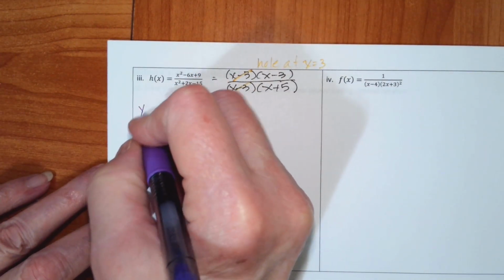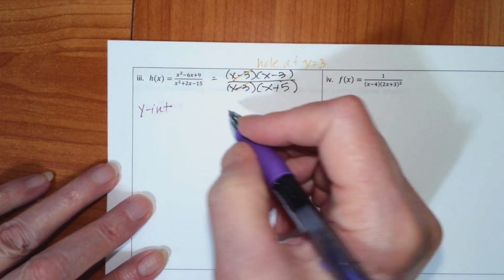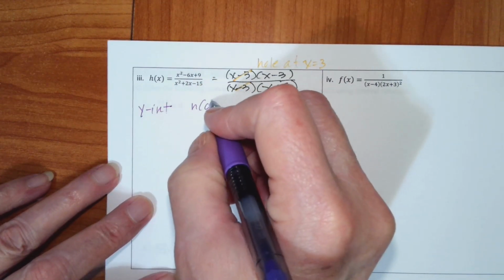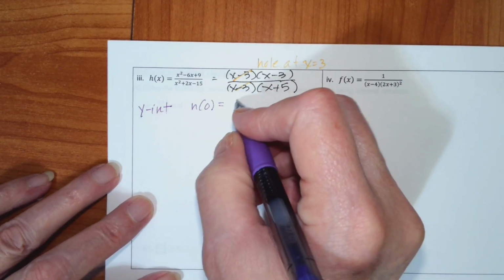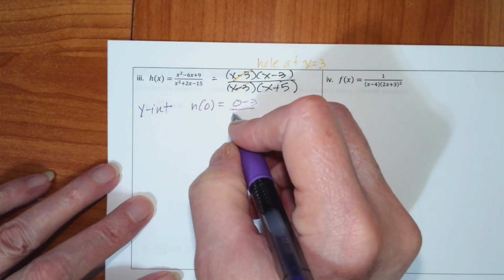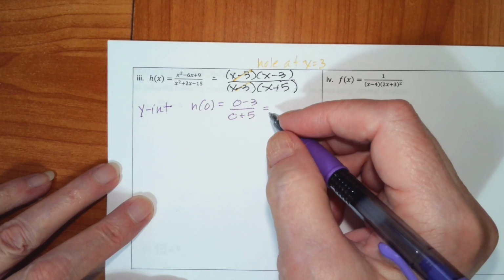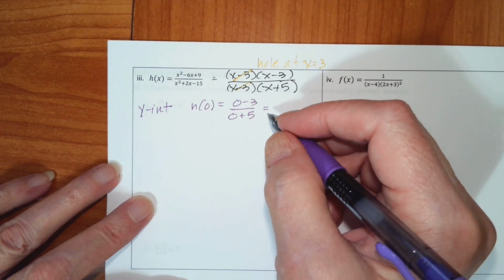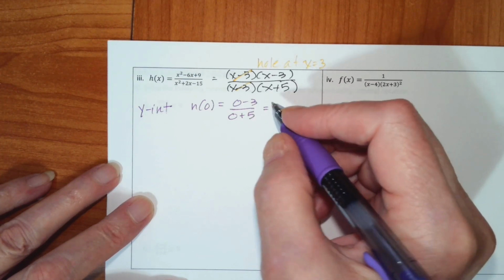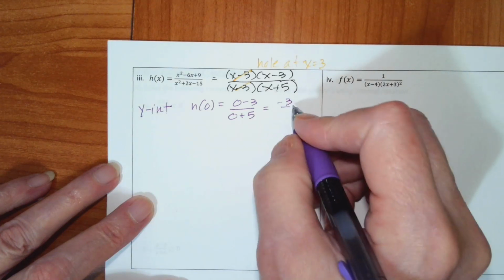Okay, so for my y-intercept, I find h of 0, which is 0 minus 3 over 0 plus 5, which is negative 3/5.